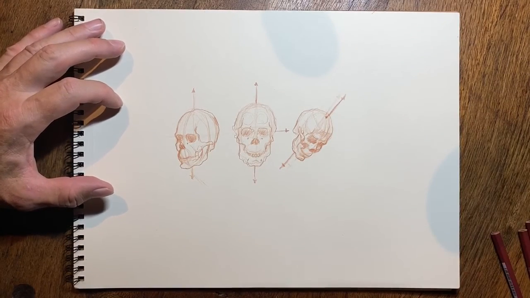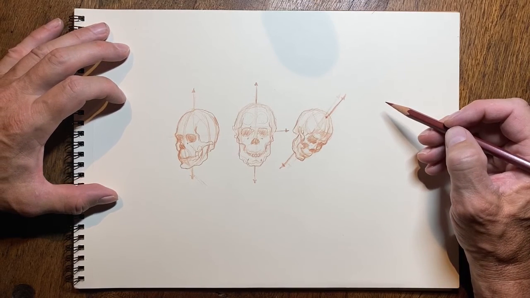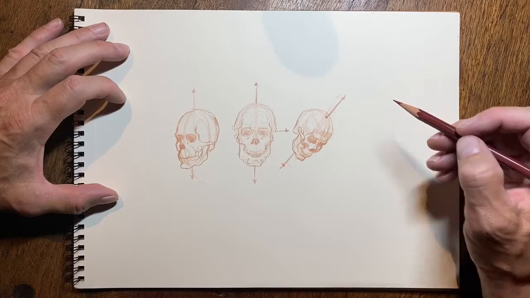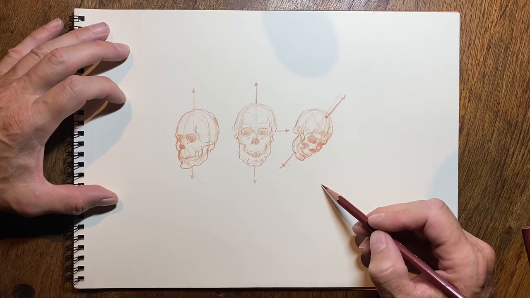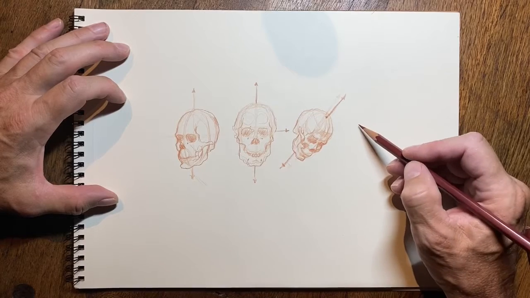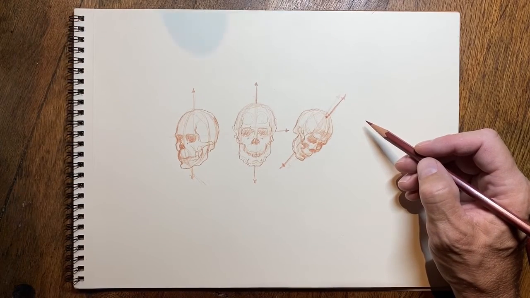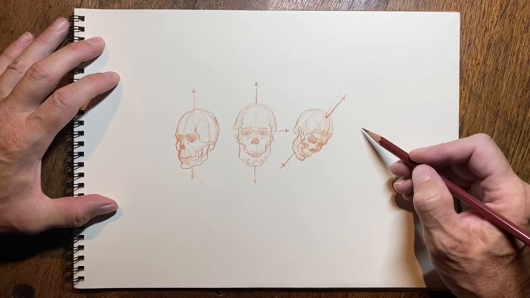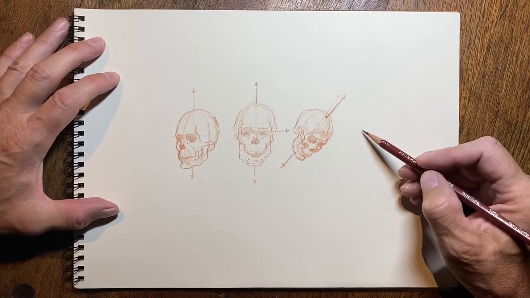So now we'll do a, we haven't done the profile yet, so let's do a study of the head in profile. So then we can begin with, well, we can do a couple of those actually.